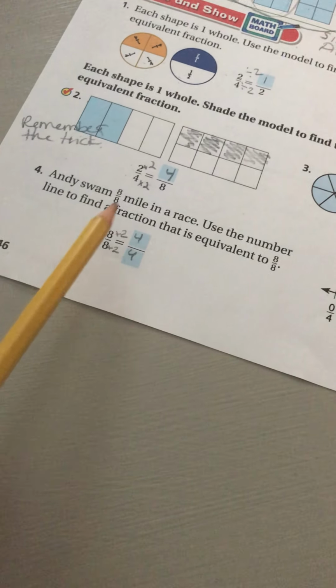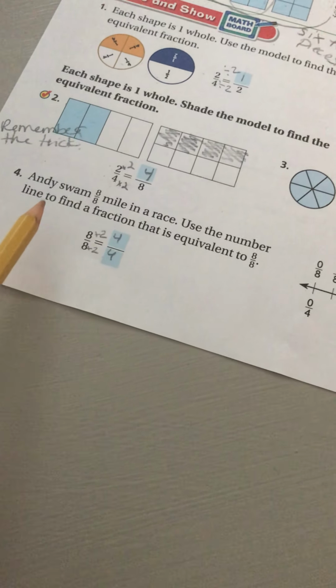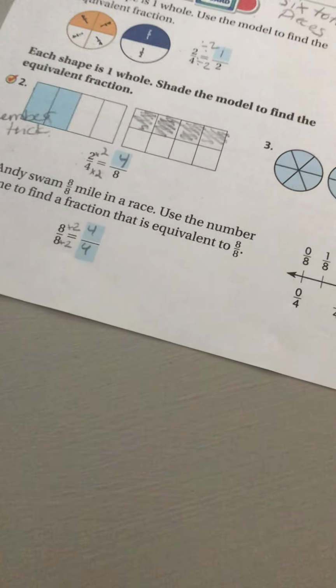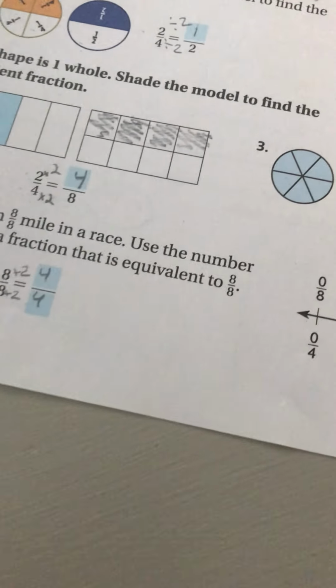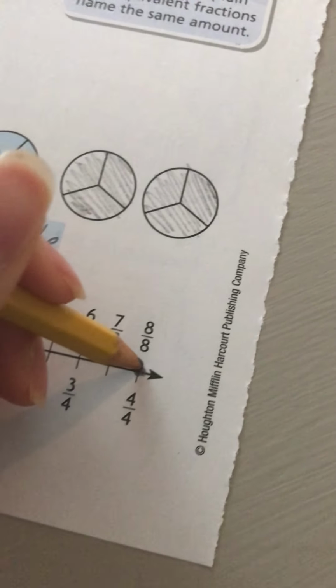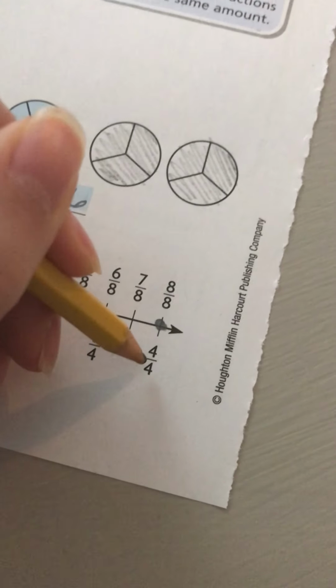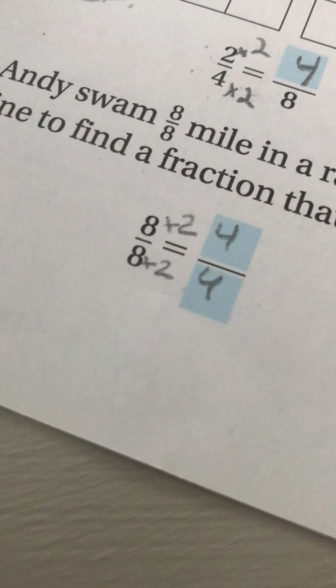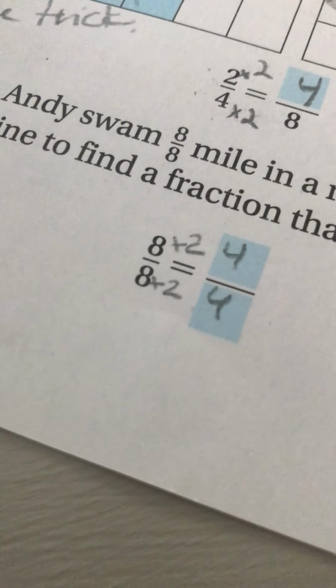All right, number 4, we're using a number line. It says, Andy swam 8/8 of a mile in a race. Use the number line to find a fraction that is equivalent to 8/8. Now we know when the numerator and denominator are the same, it's the same as 1. But we're going to find the fraction 8/8. I put a dot there, and it's equivalent to 4/4. And I showed how you could use the trick to find that as well. Oh, this should be a division sign, my bad.